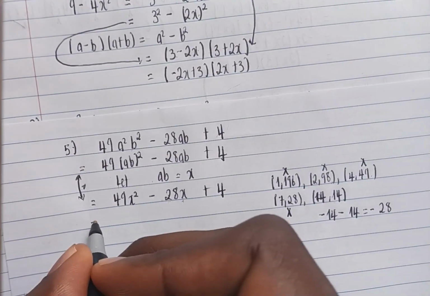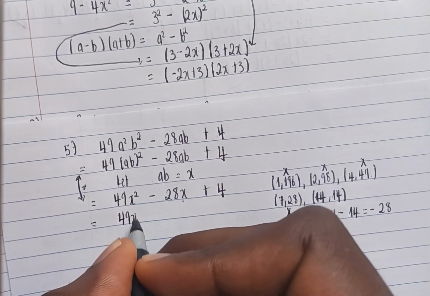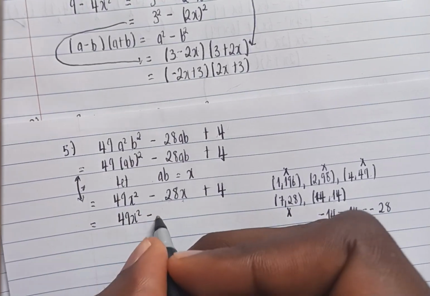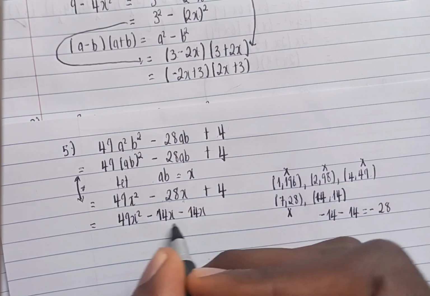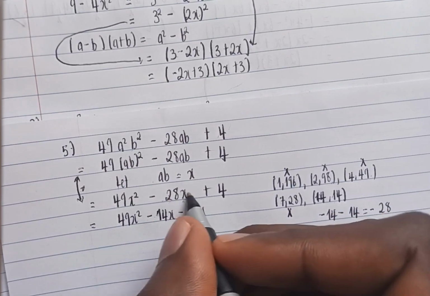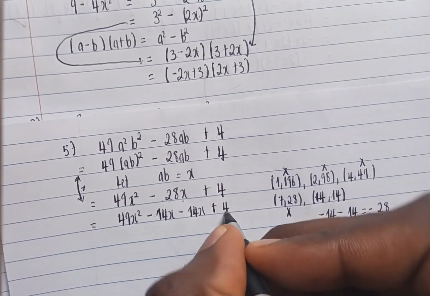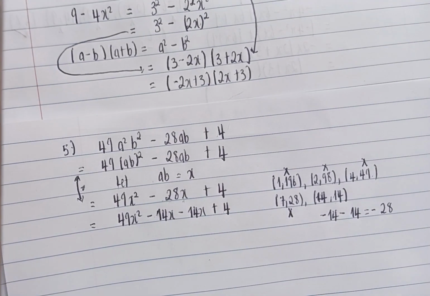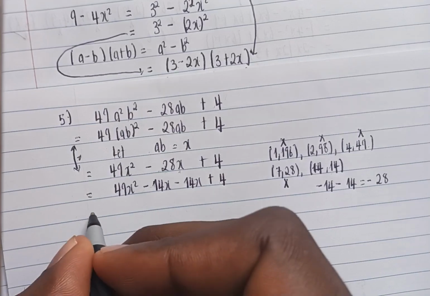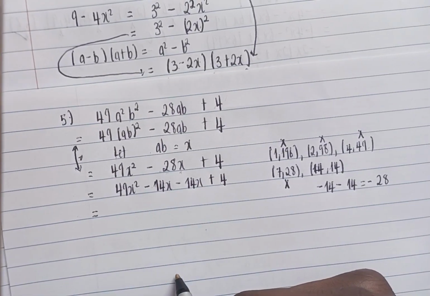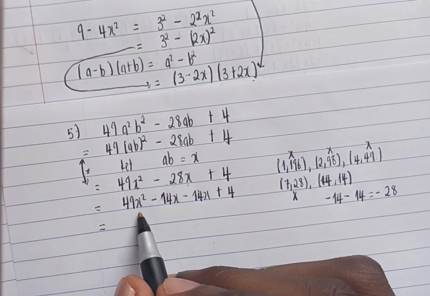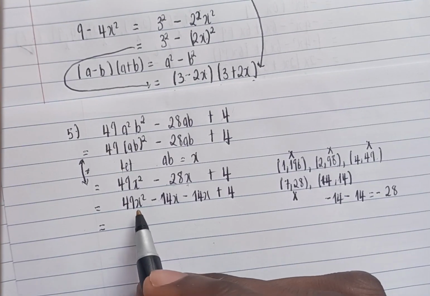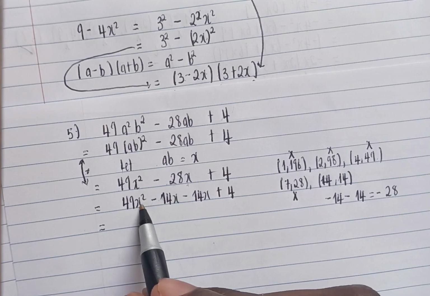So I can write this as 49x squared minus 14x minus 14x, which is equal to minus 28x, plus 4. So here I continue my resolution. I look for the common factors between this term and this term.